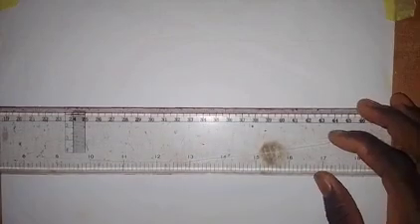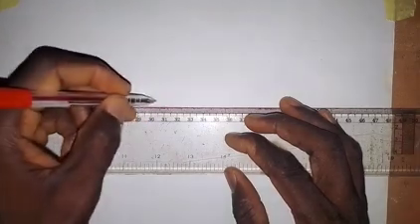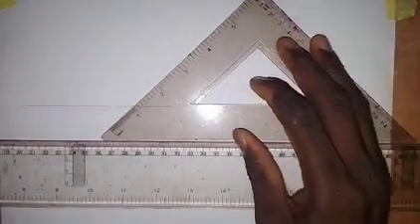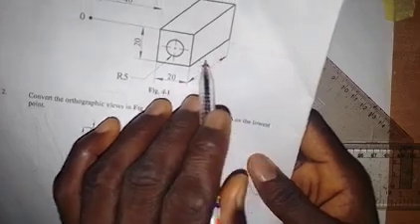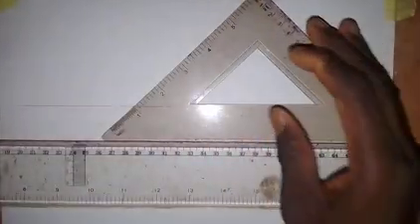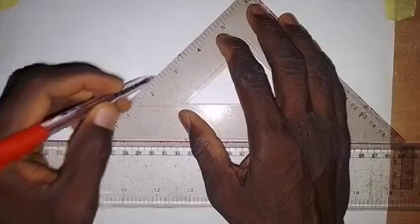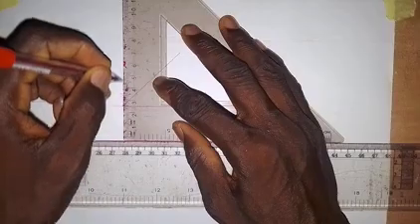Okay, so we come up here, and around here I'm going to draw a horizontal line. Then I'm going to take my 45 degrees set square, as we know that this receding line is at an angle of 45 degrees to the horizontal. So we make use of a 45 degrees set square to draw a line from this point, so it goes up like this. Then at this point we draw a vertical line here like this.